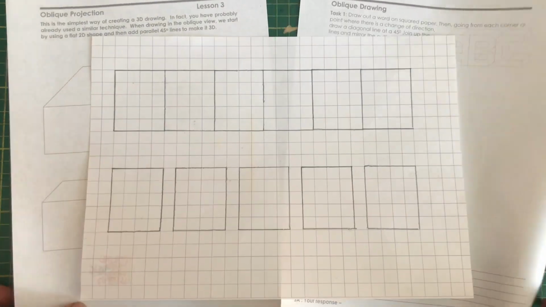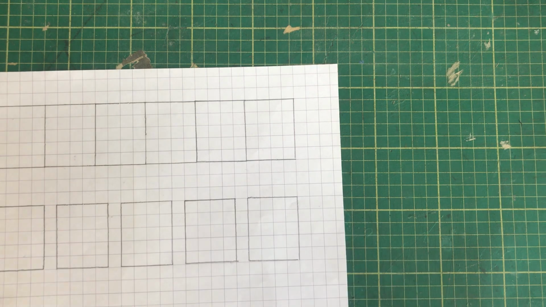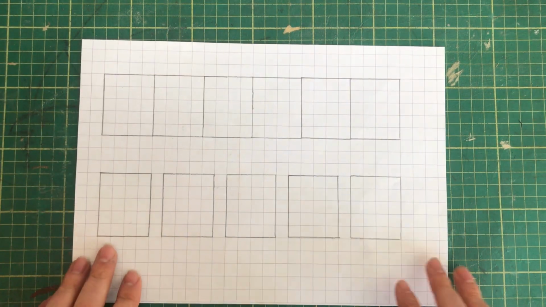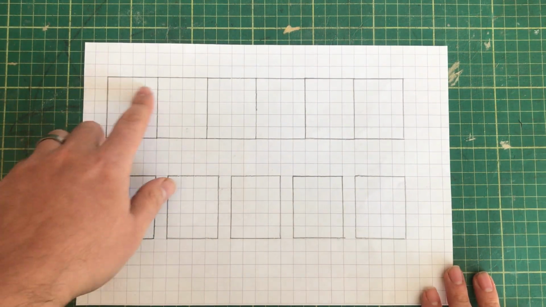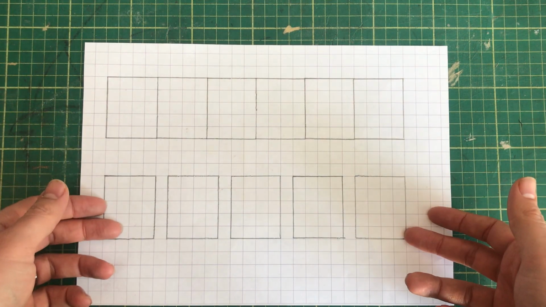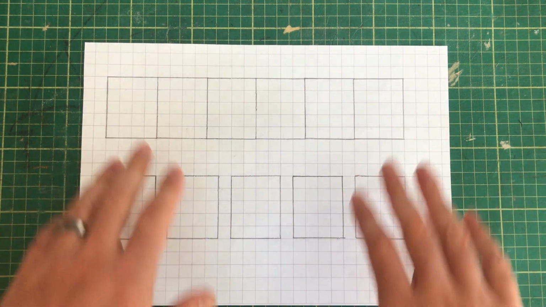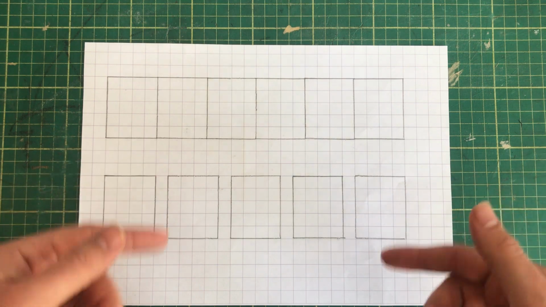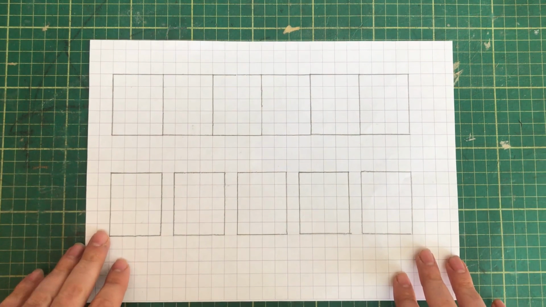So we're going to do the exact same thing as we did last week. So we start off with some squared paper. I'm going to draw some 4 by 5 squares. Now you'll notice here I've done 2 different versions of this. You don't have to do them both, just pick whichever one you think would work best.